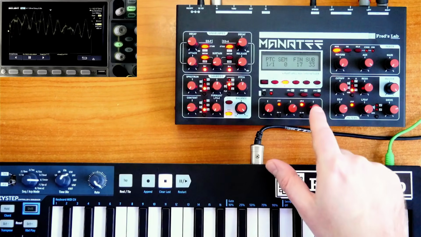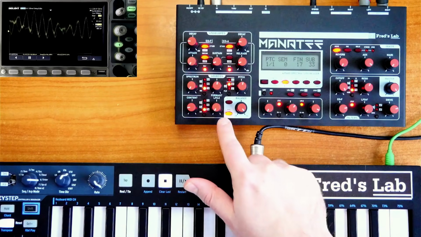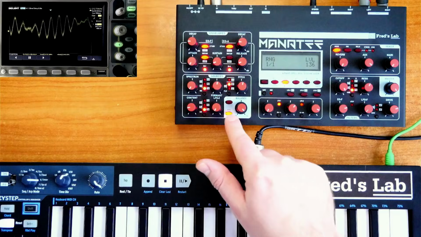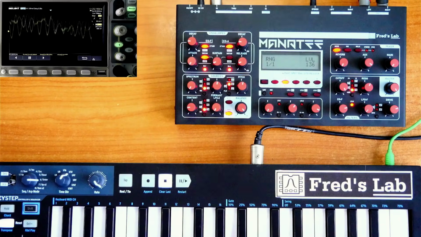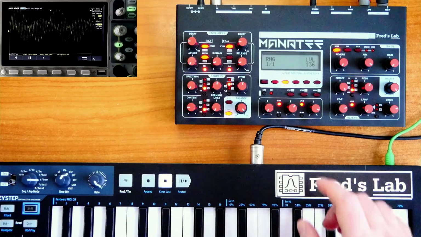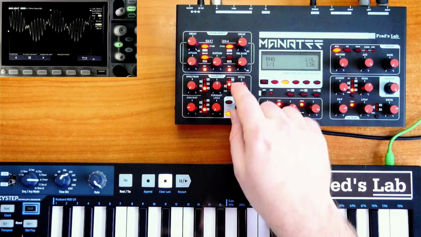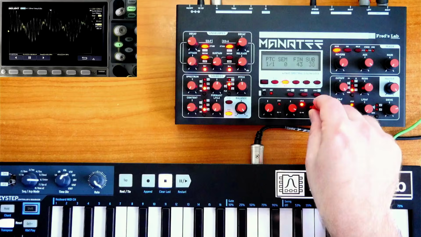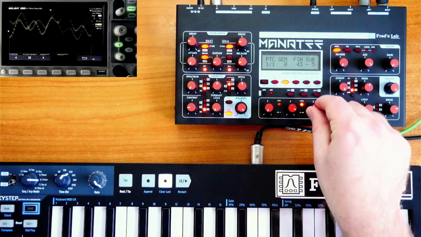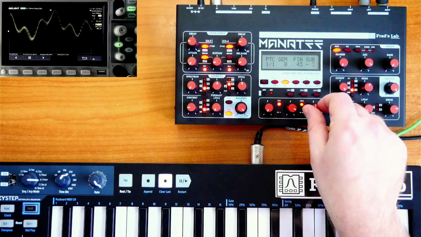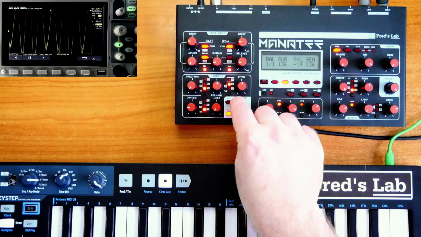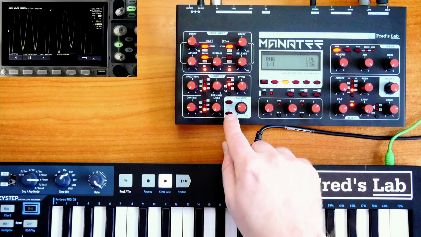And now we can clearly hear the ring modulator. So I remove it. I put it in. Let's play a different note. Without.